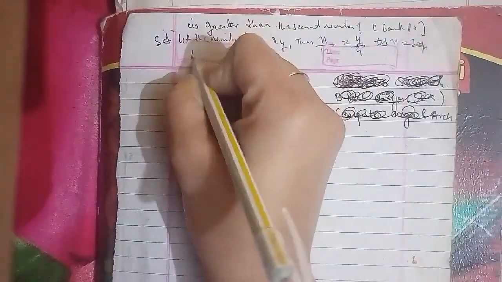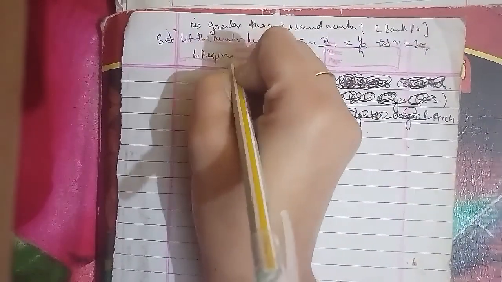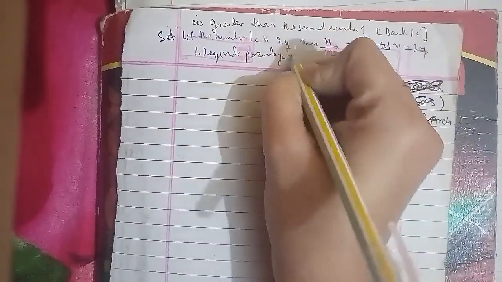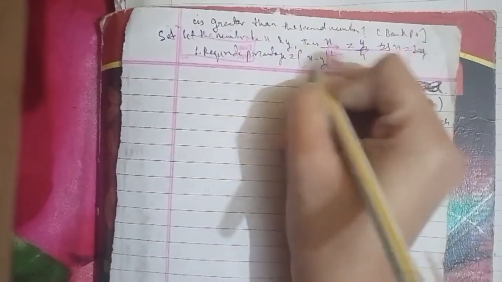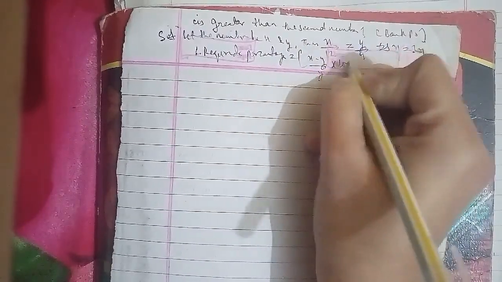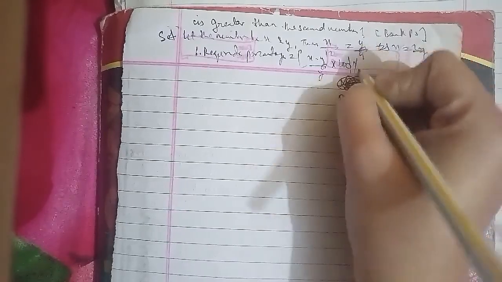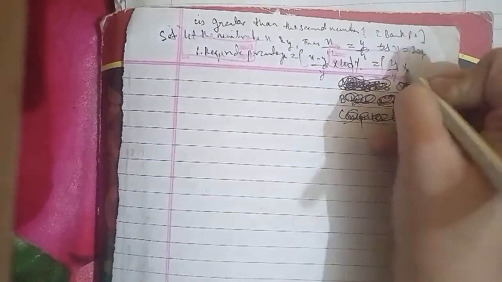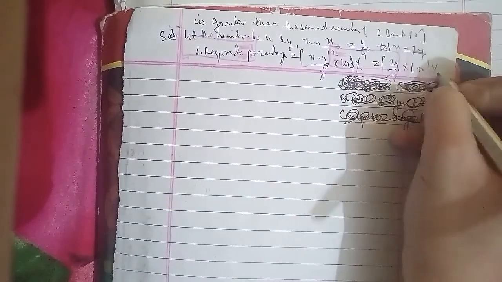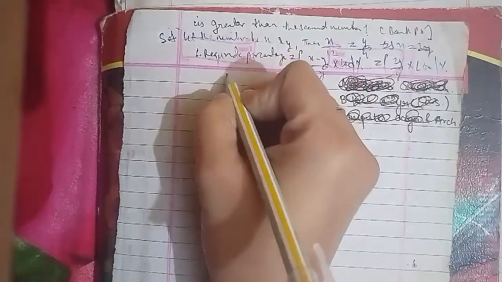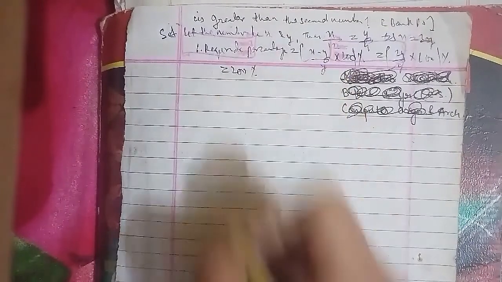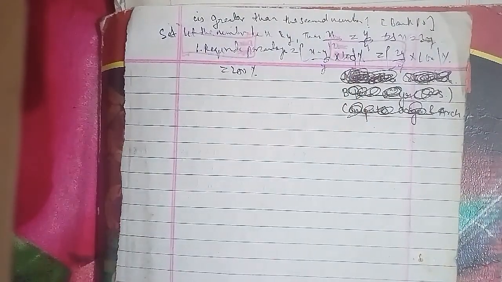So the required percentage equals x minus y upon y into 100 percent, which equals 2y upon y into 100%, and that equals 200%.